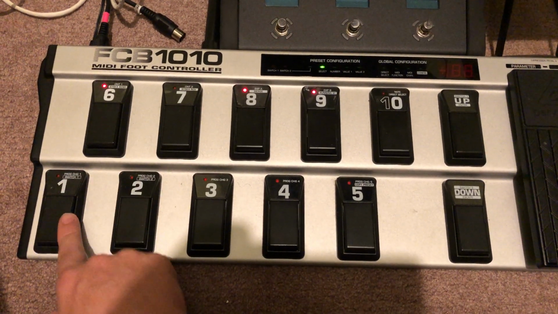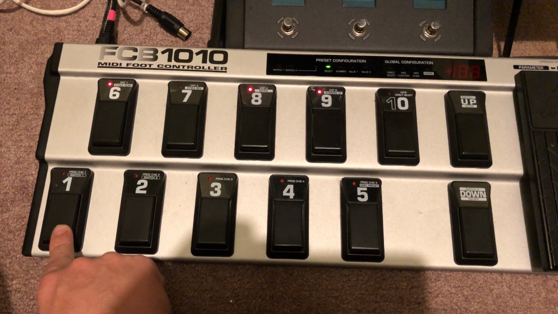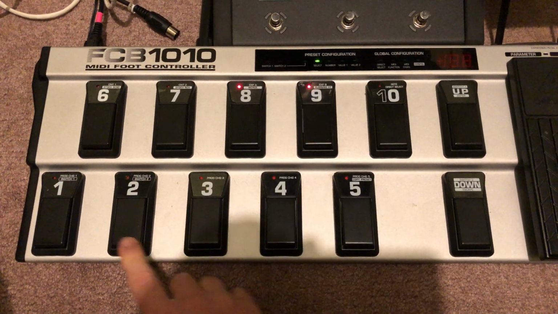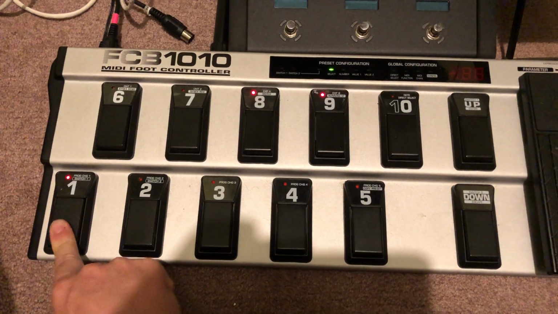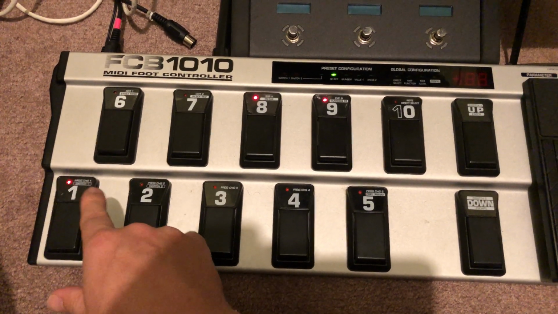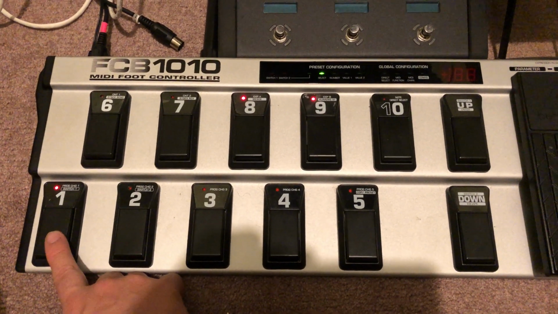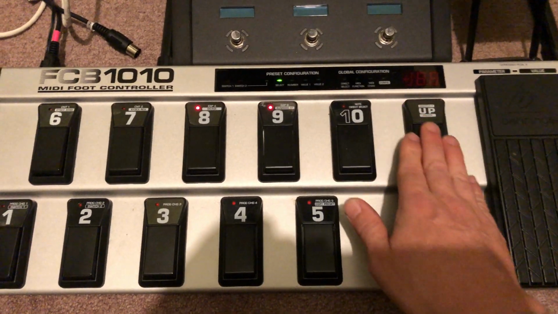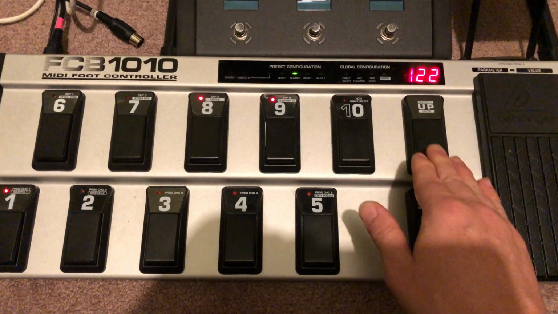We just want to do a program change, right? So we're going to turn that CC off. We're going to leave those 2 on. Why not? We're going to turn 1 on, and you turn pedals on and off by pressing down and holding. Now that we've turned PC on, we're going to tap it once. It's going to blink. That means it's ready to be edited. We'll hit up to edit it.